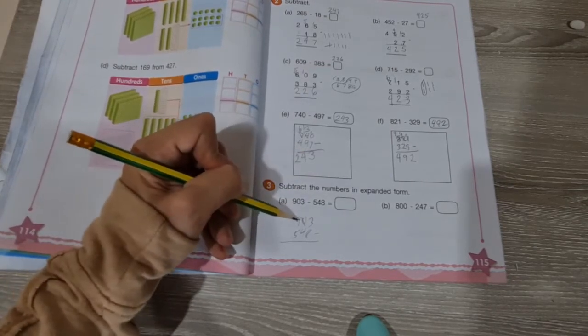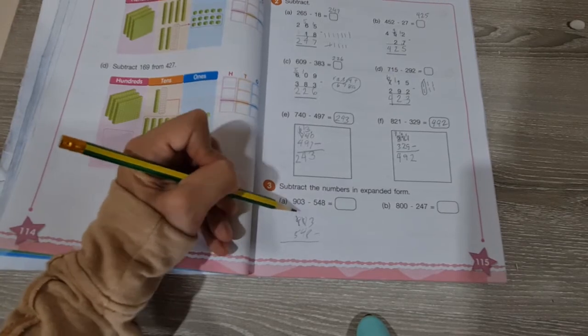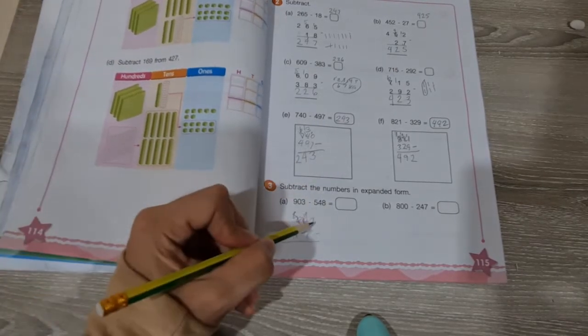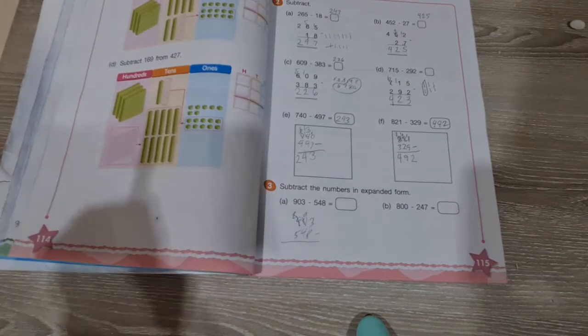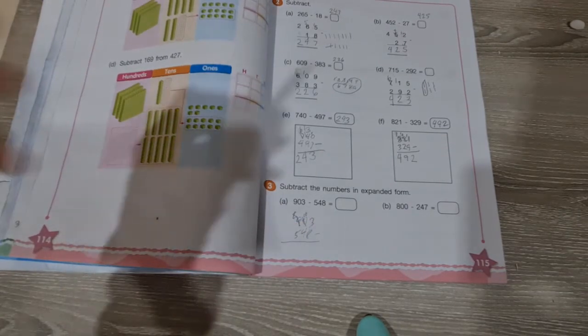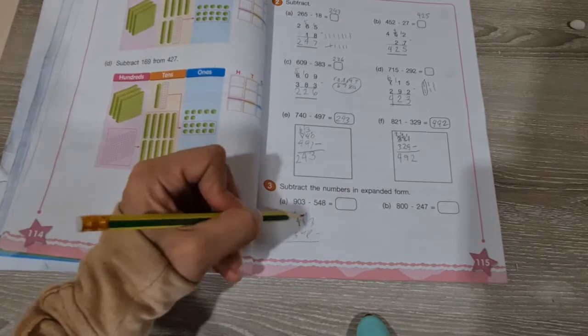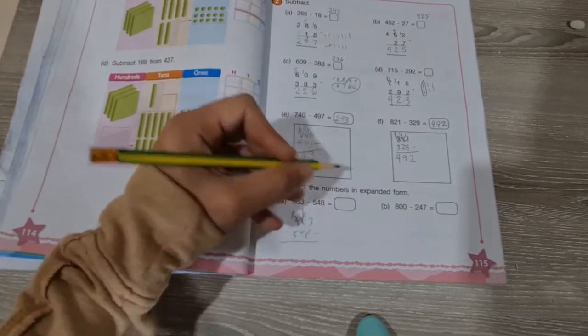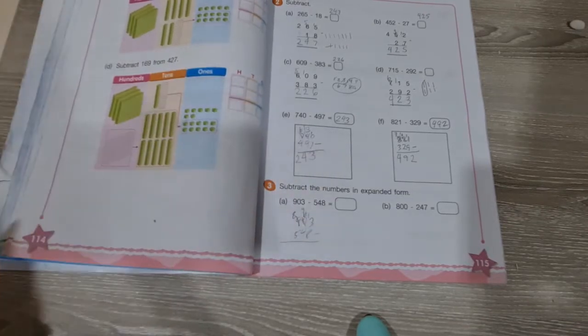So we borrow from 9. 9 will become 8 and 0 will become 10. And then 3 can now borrow. 3 will borrow from 10. 10 will become 9. And 3 will become 13.